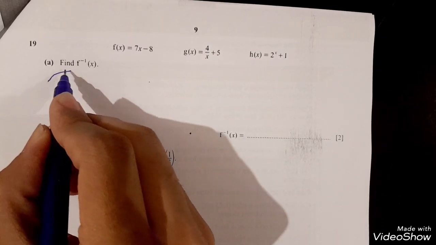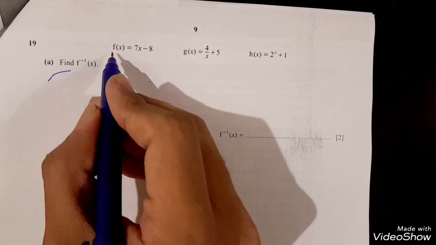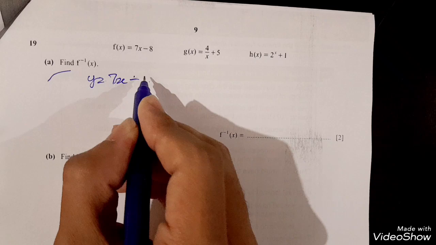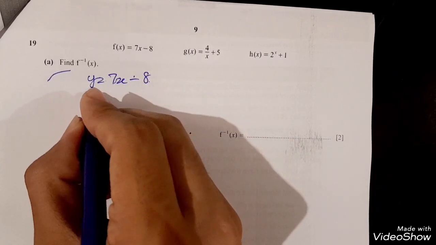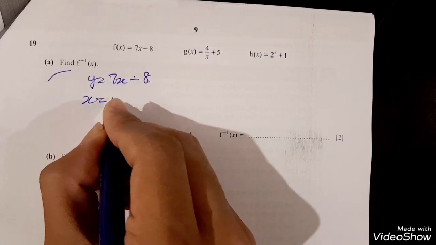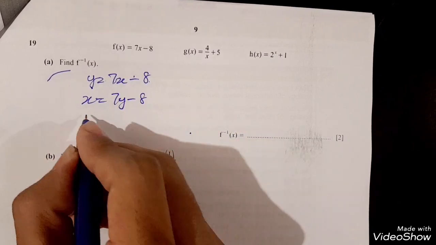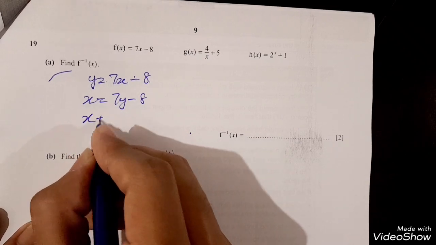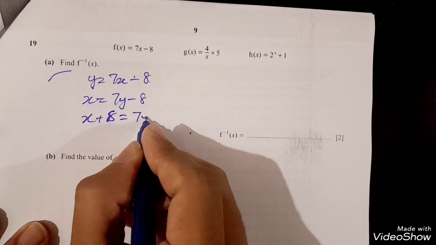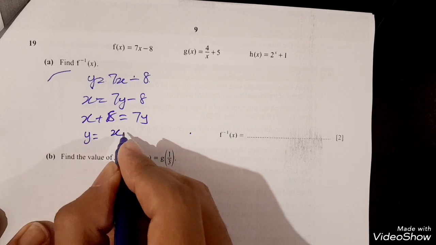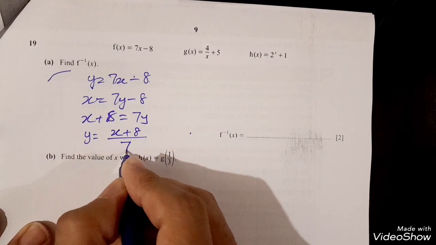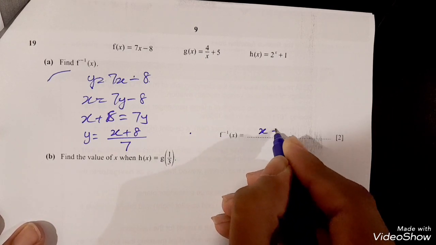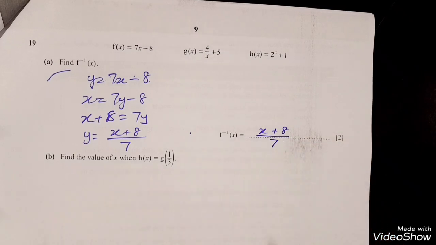Question 19 part A states find f inverse x. So the first equation of f(x) is y is equal to 7x minus 8. So we'll switch x and y's positions. So x is equal to 7y minus 8. So we'll make y the main subject. So x plus 8 is equal to 7y, then y is equal to (x plus 8) divided by 7. So f inverse x is (x plus 8) divided by 7.